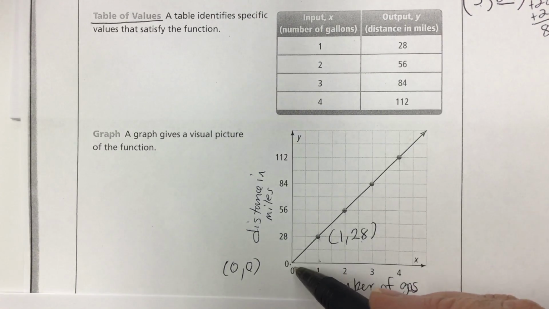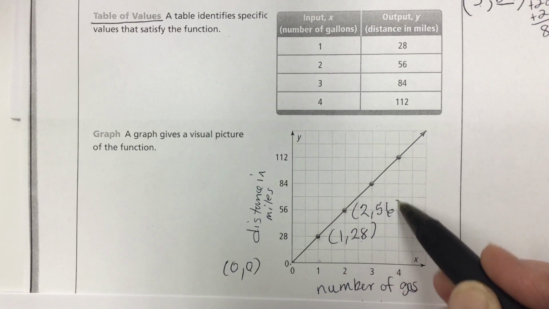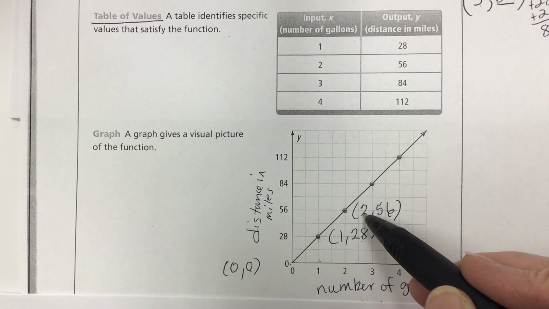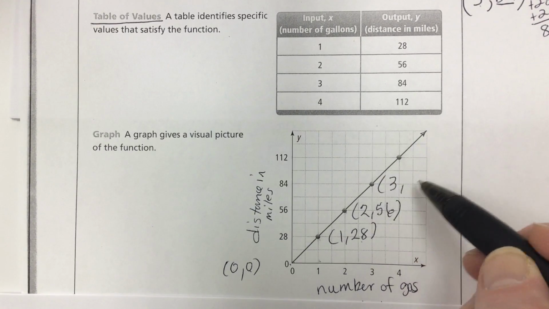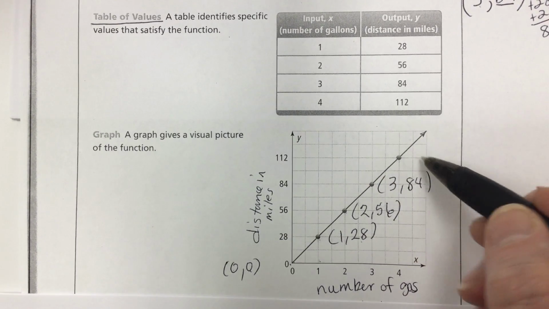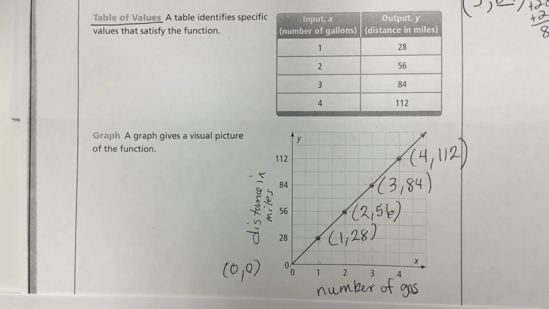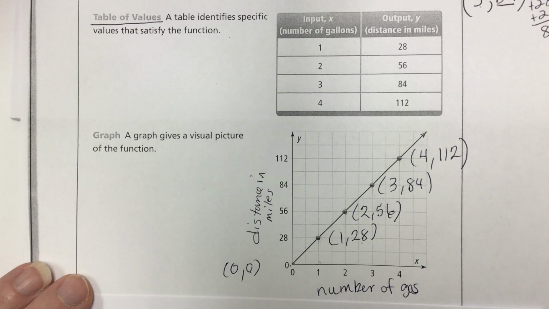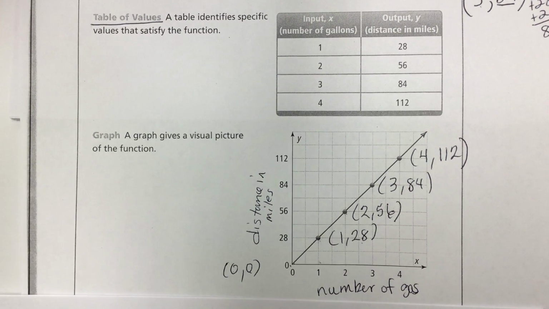This point, to the right 2, up 56, that's (2, 56). That represents the ordered pair (2, 56). For 2 gallons of gas, 56 miles. And then you have 3 gallons of gas for 84 miles and 4 gallons of gas for 112 miles. Okay? So a graph is another way that you can view a relationship.